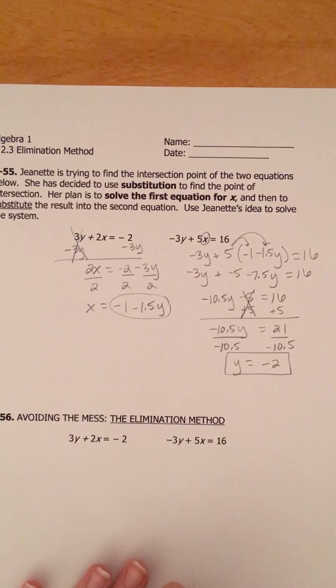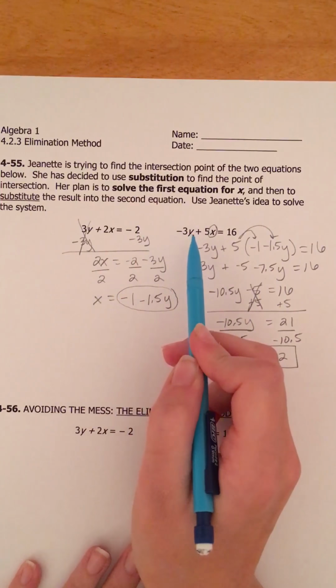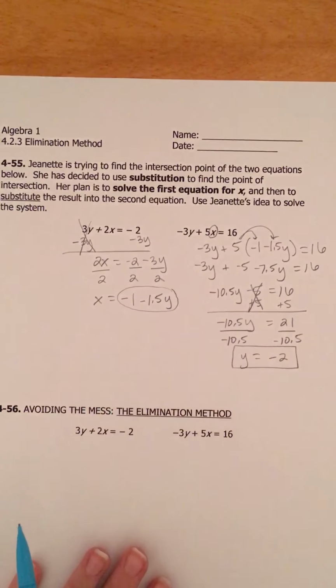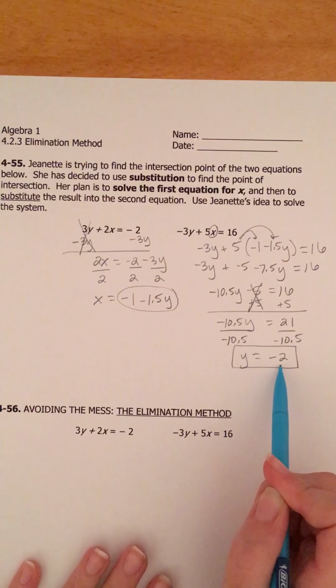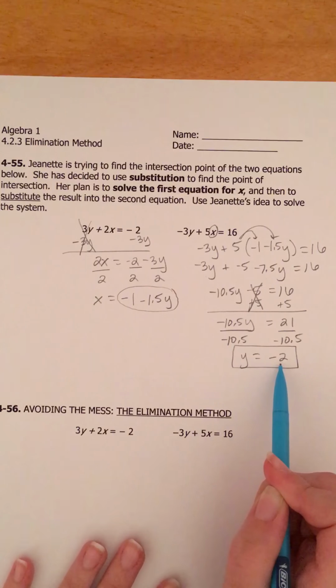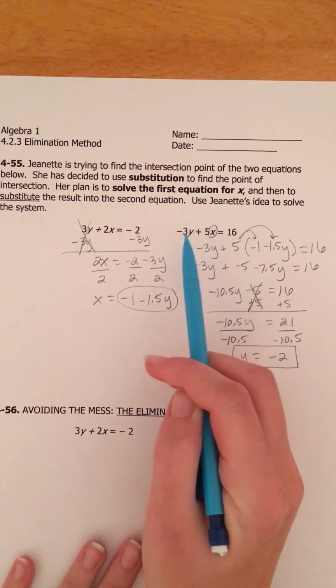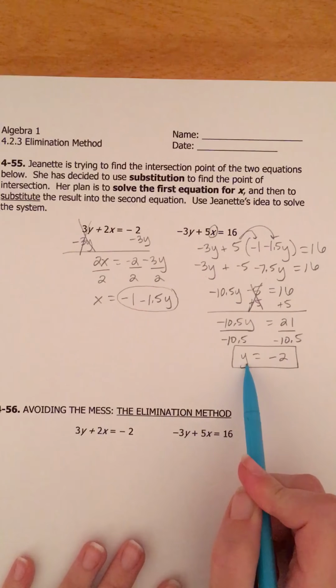Okay, we're finding the intersection point of these two equations. What are these two equations going to look like on the graph? That is maybe something to think about. So here's one of the solutions where they intersect. And now I need to find x. We have a system that has 2 letters in it, so I need to find what those 2 letters are worth, what values they're worth.